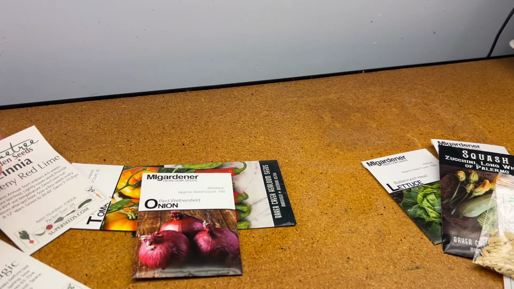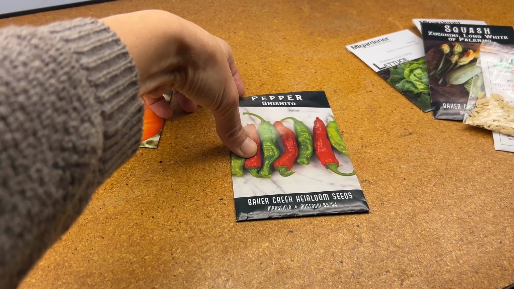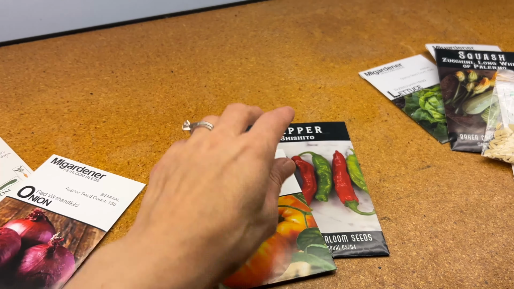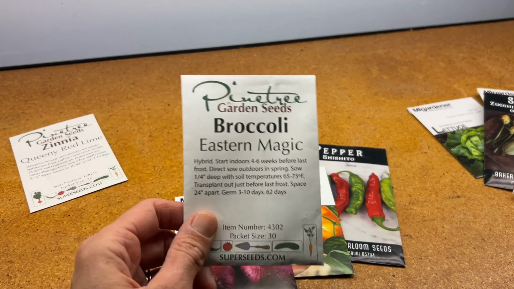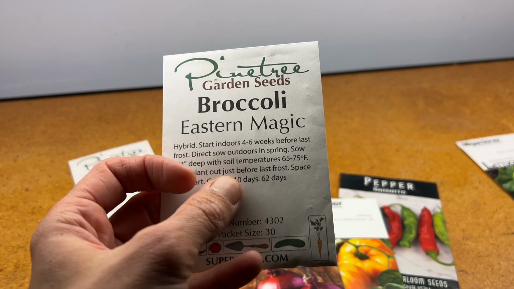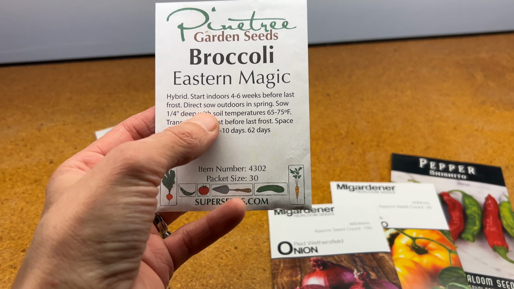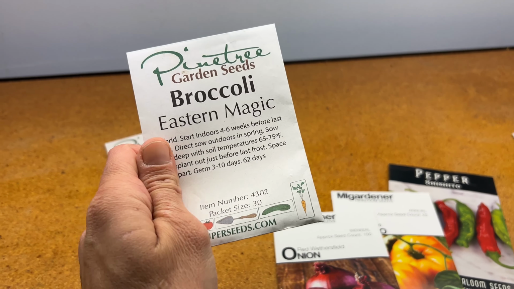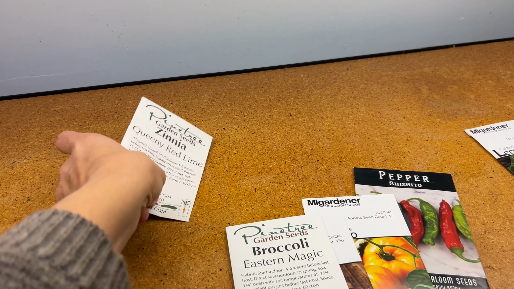Now we're going to look at these other seeds that we have here. Peppers definitely need to be started early, and so do tomatoes. Onions need to be started early. Broccoli, when you look at your seed packet, this gives me the option to either start indoors early or to direct sow. In my experience, broccoli does a lot better being started early, so I'll be starting that early.